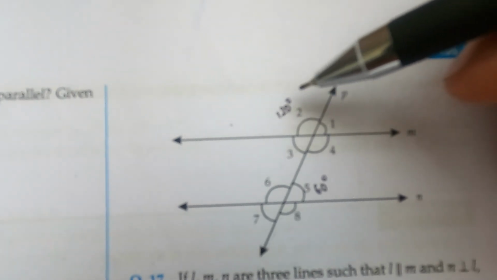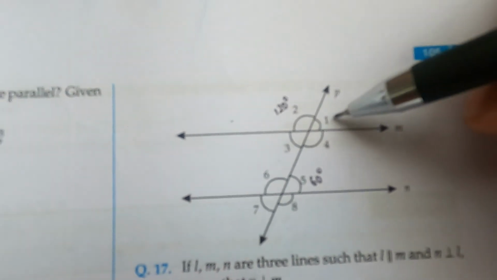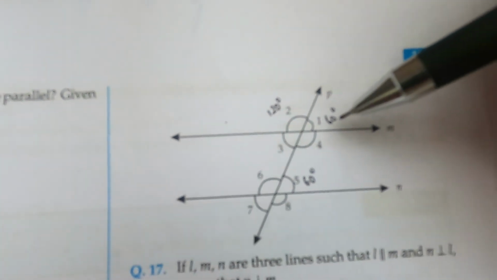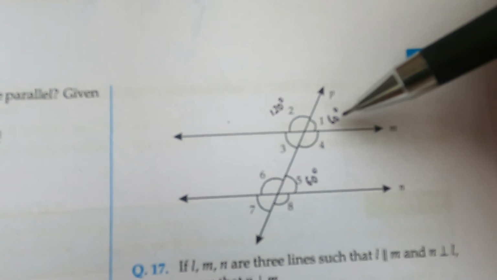Angle 1 and 2, what pair of angles do they form? Yes, they form linear pair. So what is the formula for linear pair? Angle 1 plus angle 2 is equal to 180. So 180 minus 120 degree, how much are we getting? 60 degree. Alright, so therefore the measurement of angle 1 is 60.